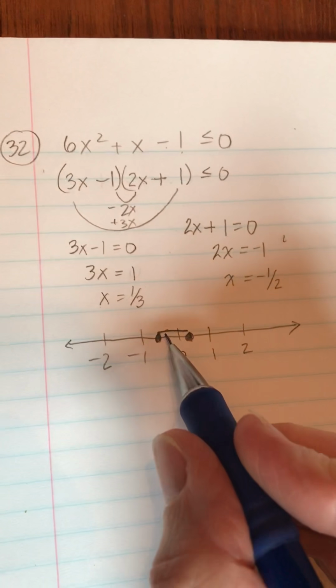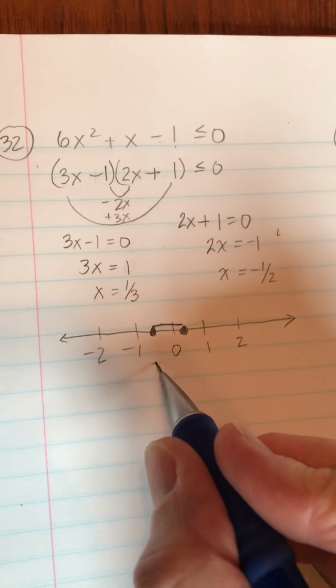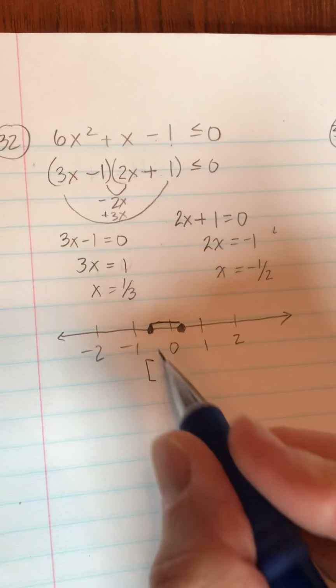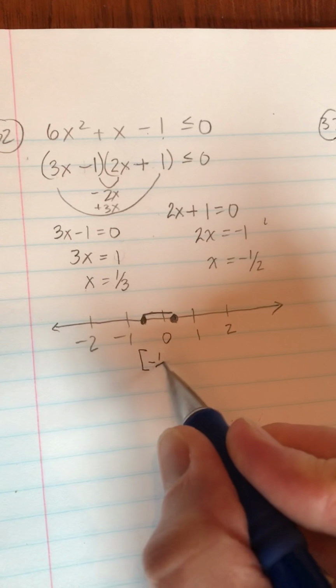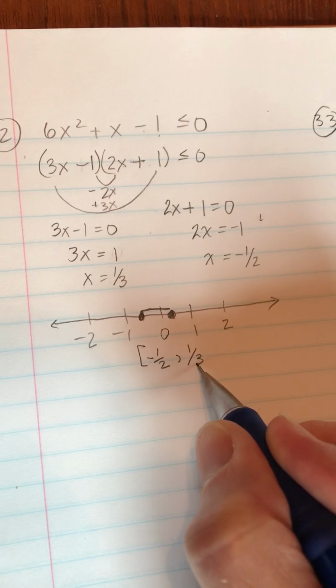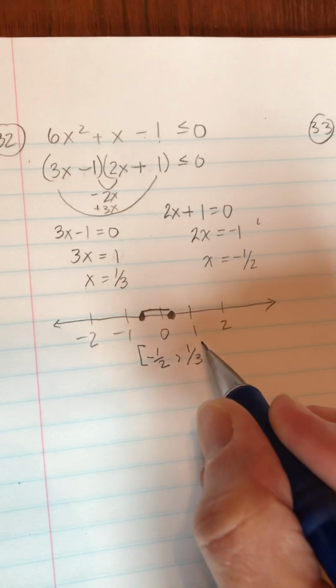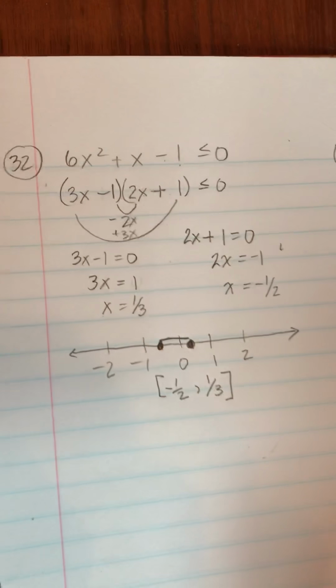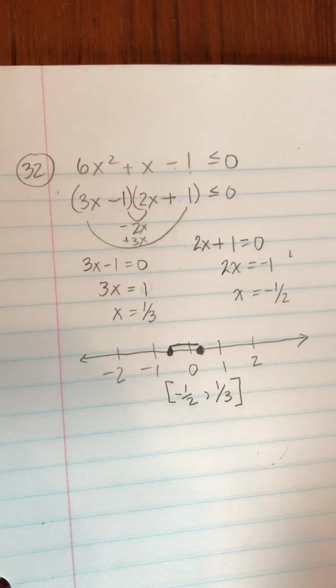So in interval notation, then, remember, you use square brackets to show an endpoint. In this case, -1/2 is included, and then this is the interval from -1/2 to 1/3, another square bracket to show that endpoint is included as well, and that's the answer.